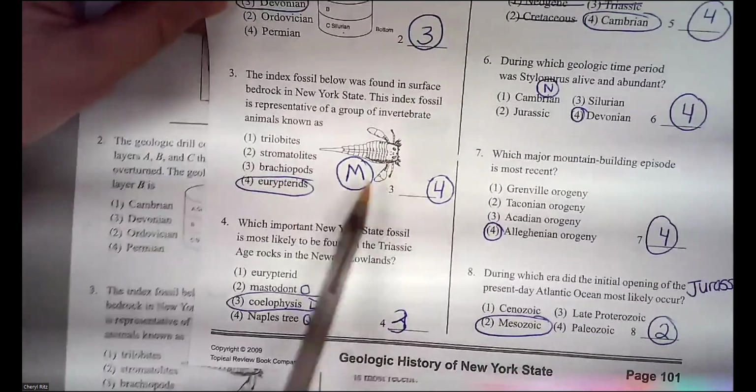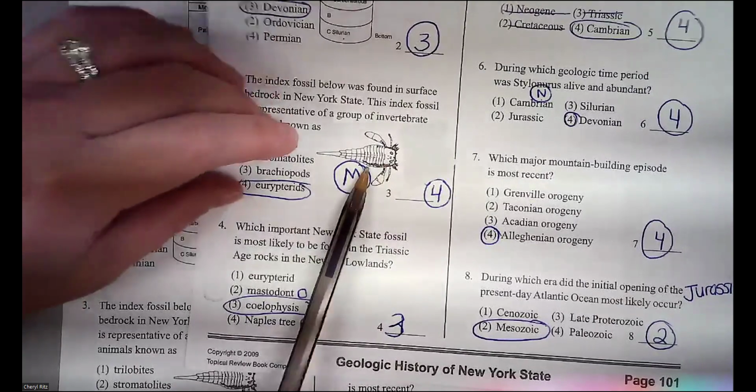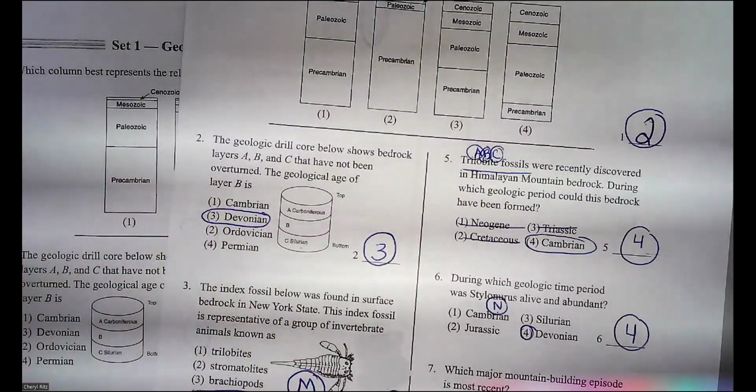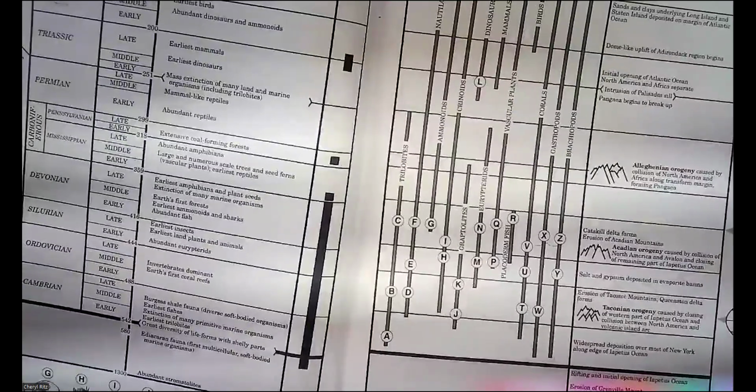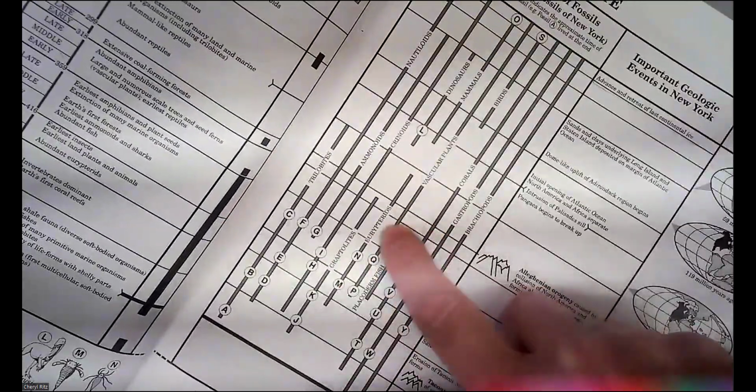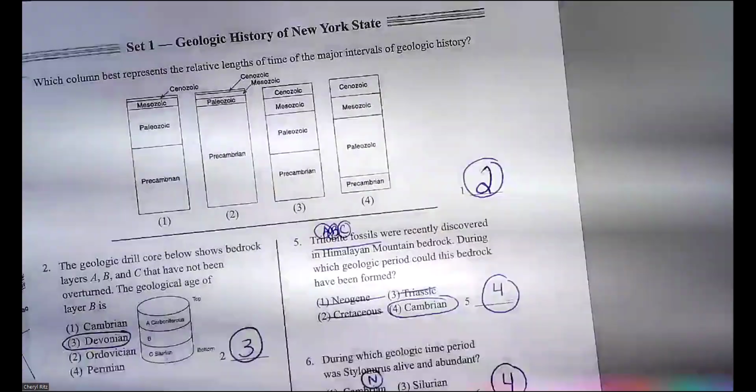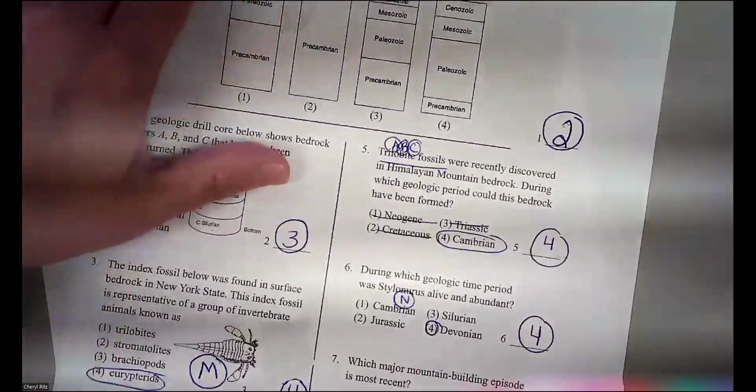They won't. This guy's letter M. Don't forget to use the index fossils. So M, so there he is, M. M is on the Eurypterids line. Don't forget these lines exist. So that's answer 4.